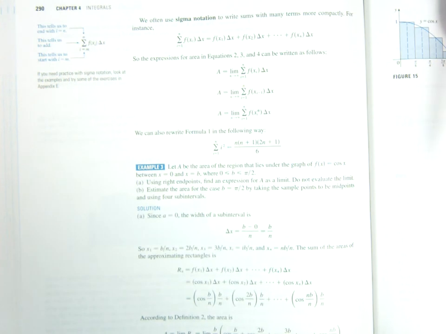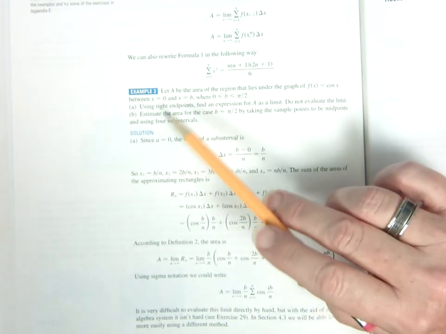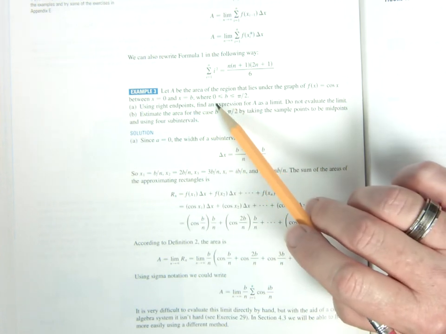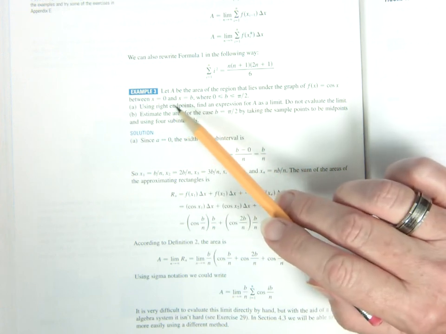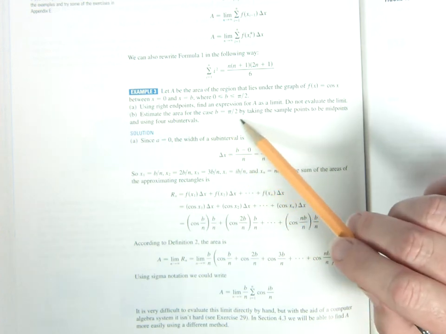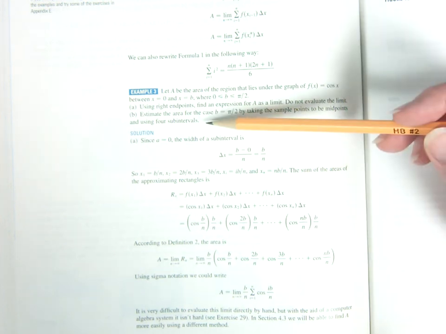Okay, example 3. Let area be a region under the curve of cosine x between 0 and b, where b is between 0 and pi over 2. So x equals 0 and x equals b. We're going to use the endpoints for the expression of the limit. We don't have to evaluate the limit, but we're going to estimate the area. In the case of b is pi over 2, take the sample points to be midpoints using 4 subintervals.